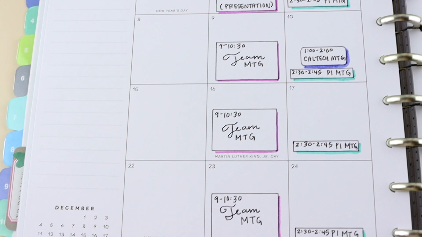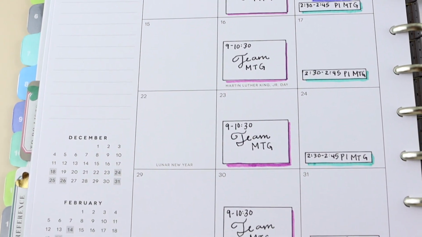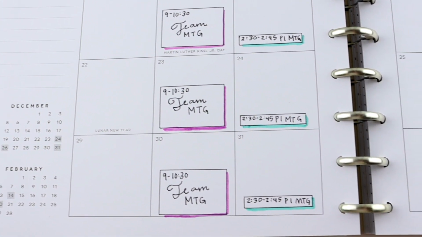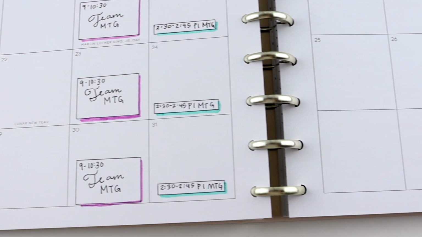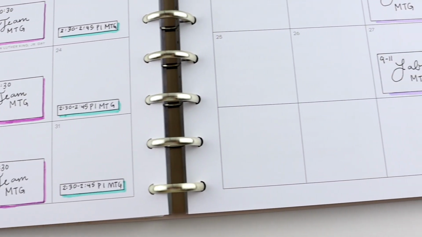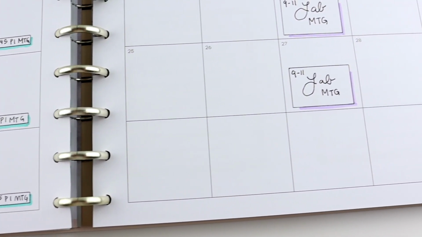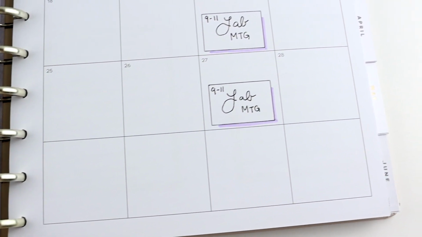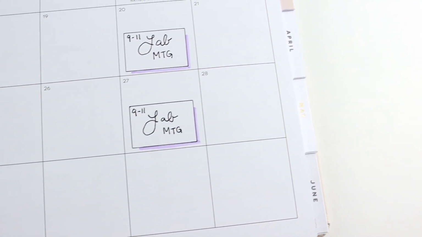My plan is to set up the monthly as I'm processing this month's monthly list during the 4th week of the month. So for example, during the 4th week of January, I'm going to set up February's monthly layout.